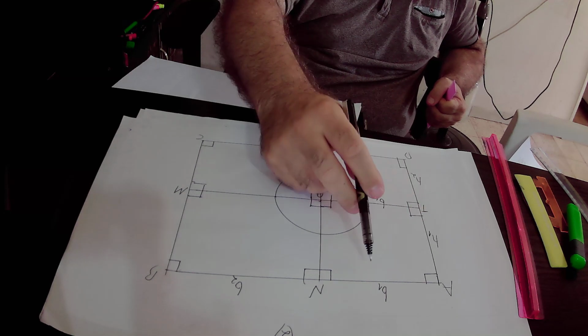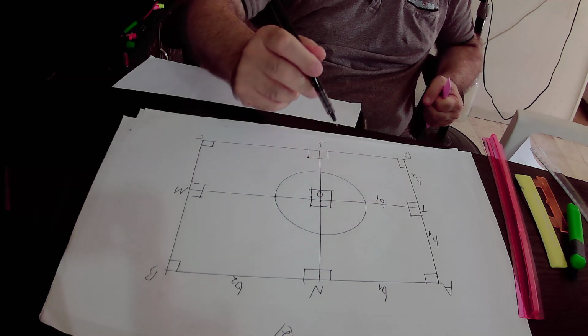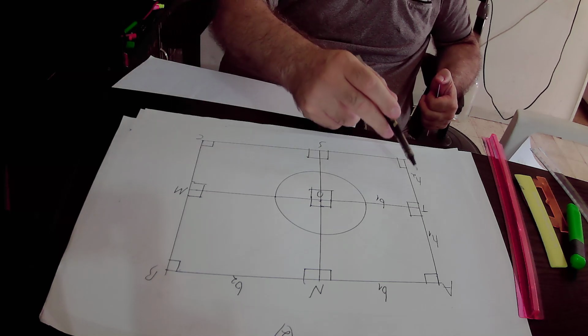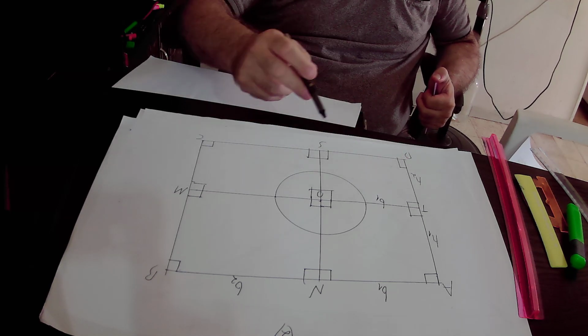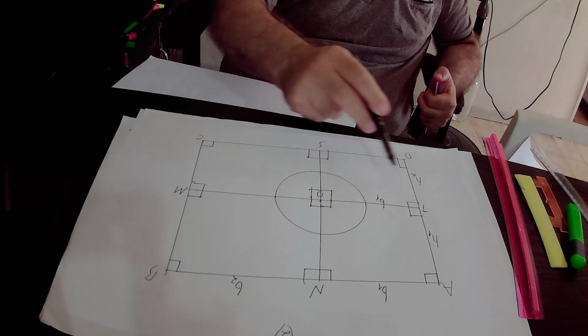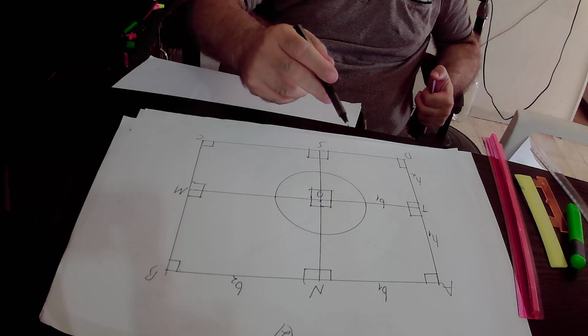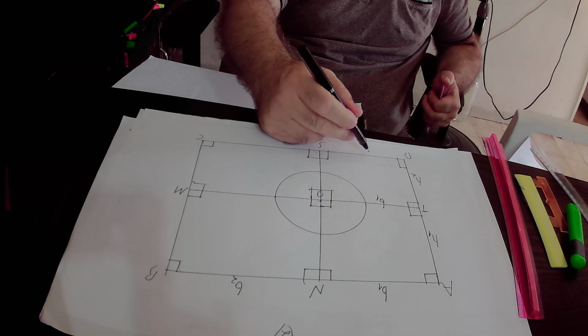So if AN equals B1, then TO must be also equal to B1. Likewise, in rectangle TODS, side TO must be equal to side DS. But TO equals B1, therefore DS must be also equal to B1.